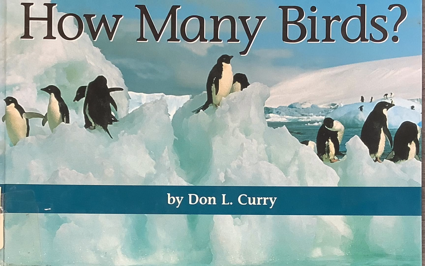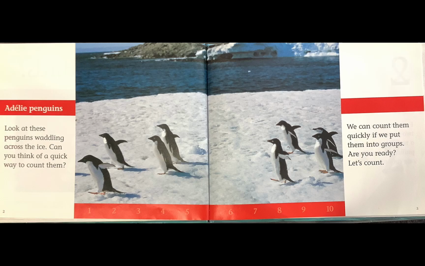How Many Birds by Don L. Curry. Adelie penguins. Look at these penguins waddling across the ice. Can you think of a quick way to count them?